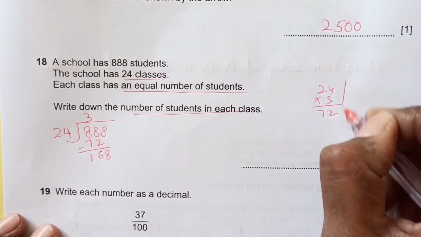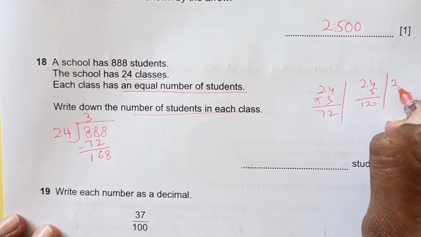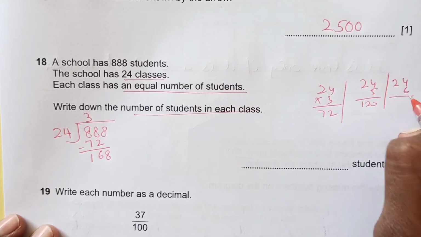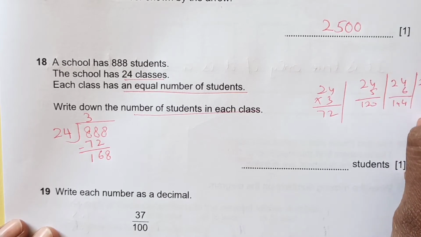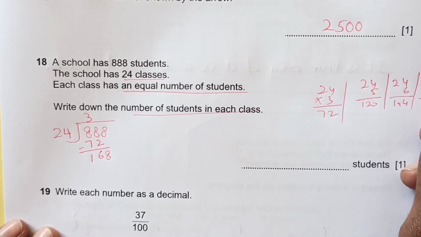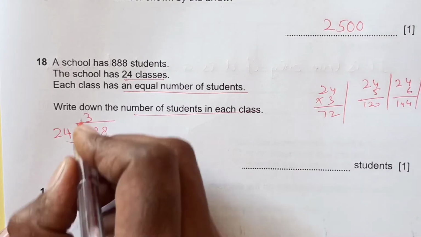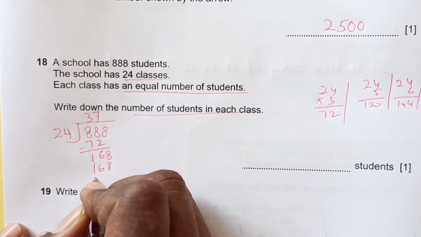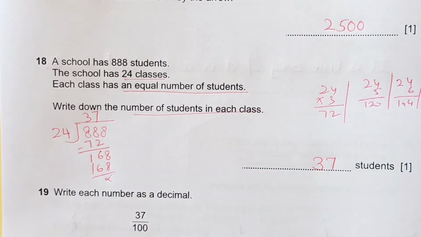Then let's say 24 times 5 is 120, 24 times, let's say, 6, 24 times, let's say, 7, 7 times 4 is 28. So no, 168, yeah, so by 768. So there will be 37 students in each class, right?